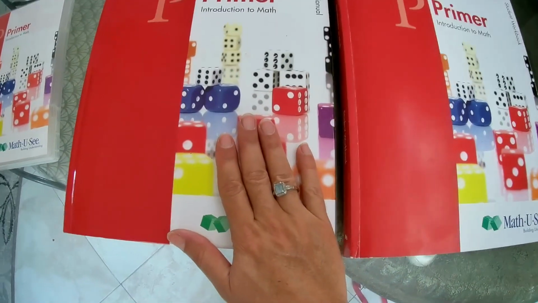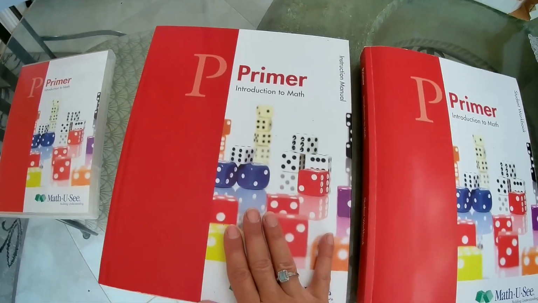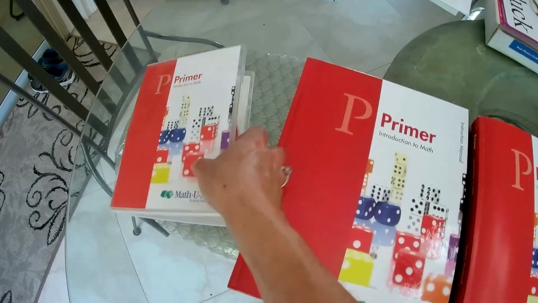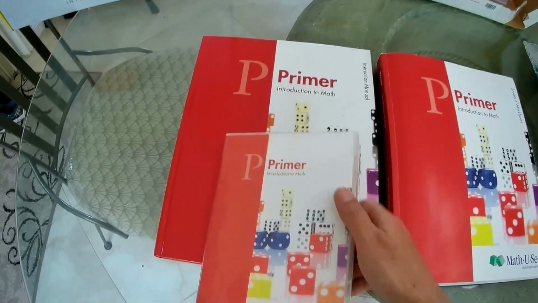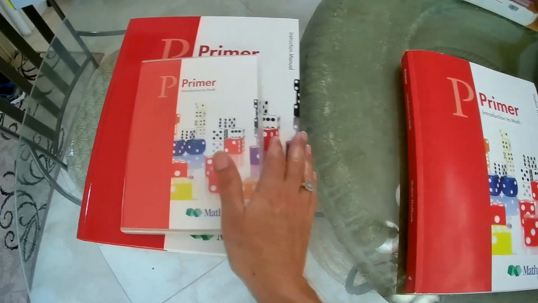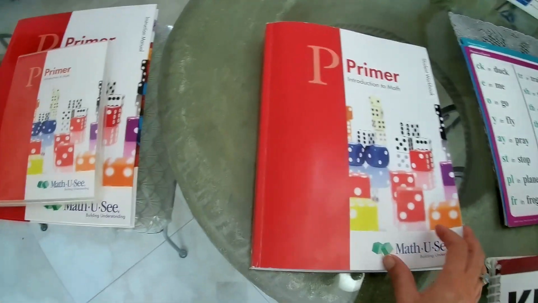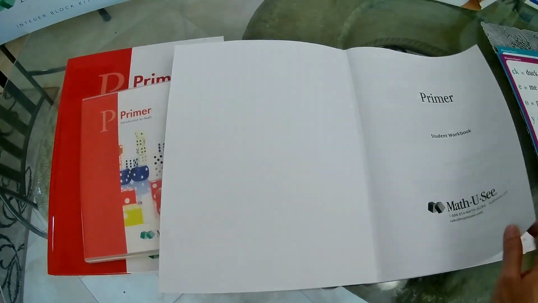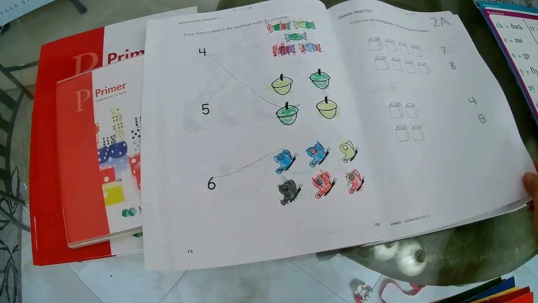So, your instruction manual for primer, you will never use it. However, you will need the DVD, and they come together, so just take it. And then when you have to resell it, you resell it. Your primer, we are on lesson 3.